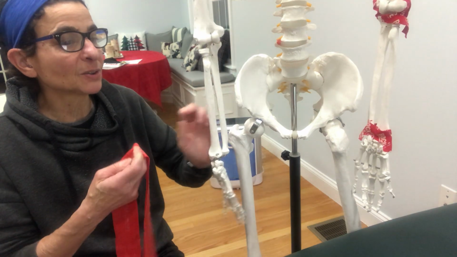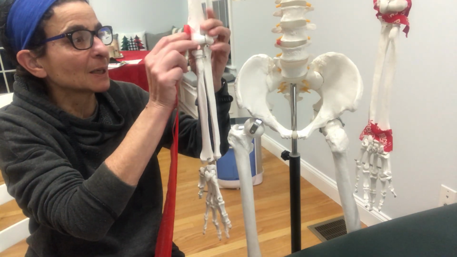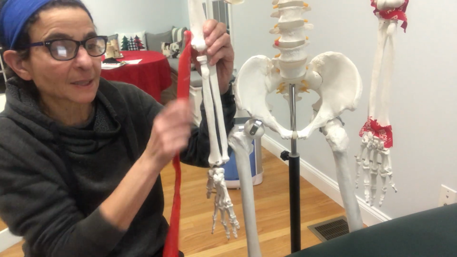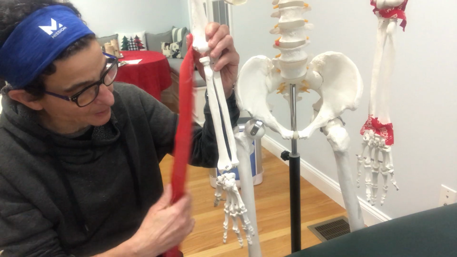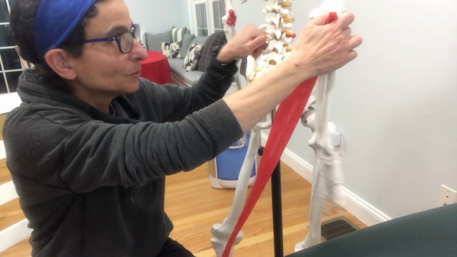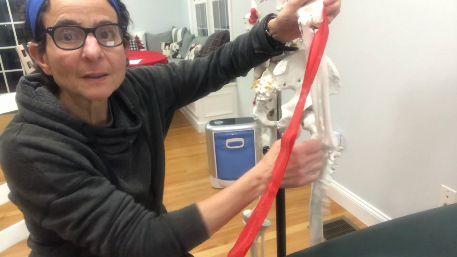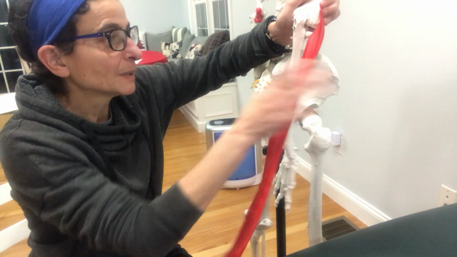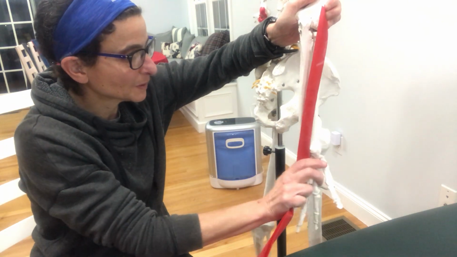Now the extensors originate in and around the lateral epicondyle. The extensor carpi ulnaris, lateral epicondyle. Now let's turn the skeleton around because we want to see posteriorly, okay, down to the base of the fifth.